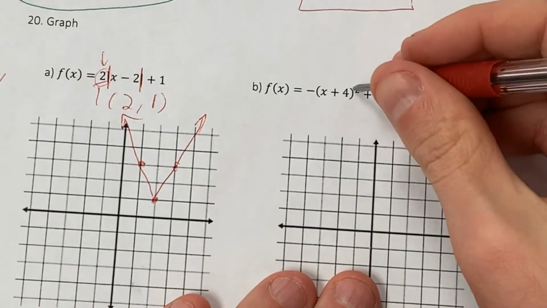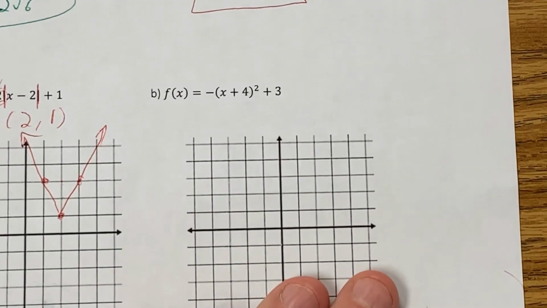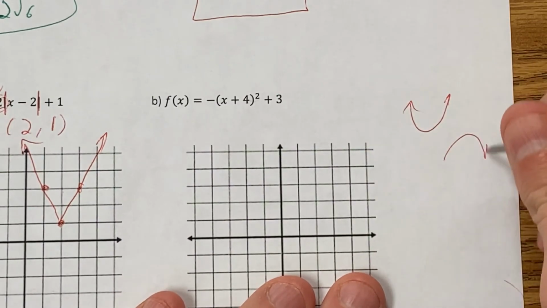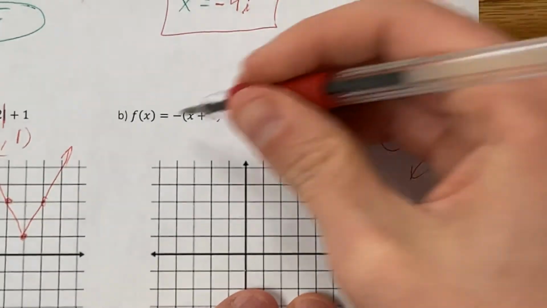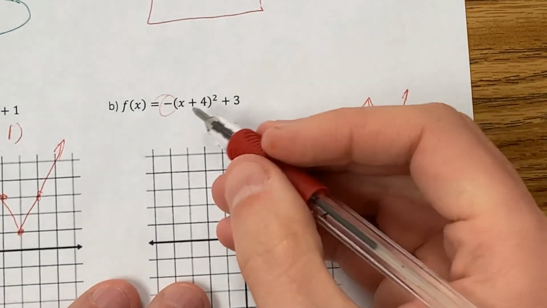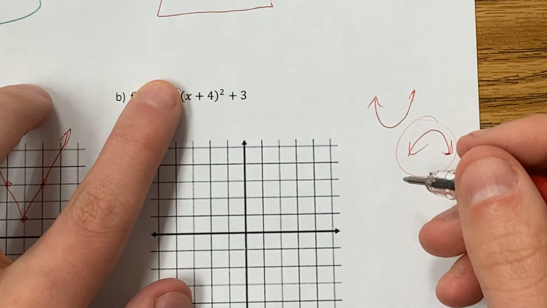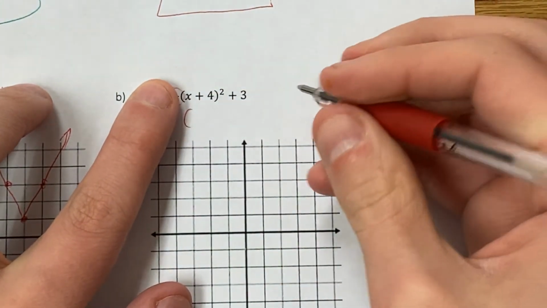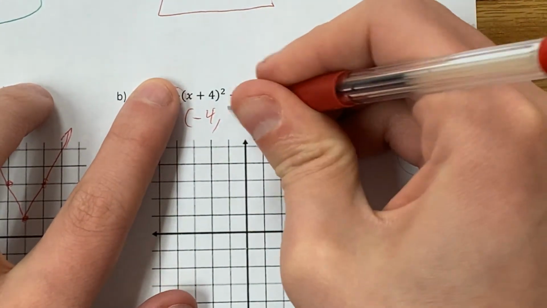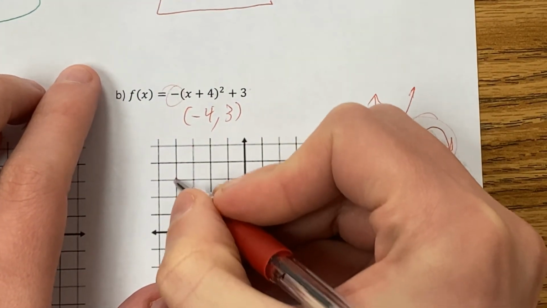For this one, it's a square, and a square is a quadratic. Do you remember what shape a quadratic makes? Quadratic is a U, depending on if it's positive or negative. This one is negative, so it will be going down. Its vertex. If you see x plus 4, what number should you be thinking? If you said 4, shame. Negative 4. Plus 3 stays a 3. 1, 2, 3, 4. 1, 2, 3. Awesome.